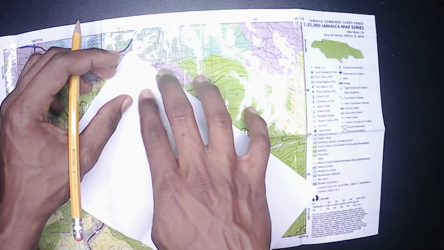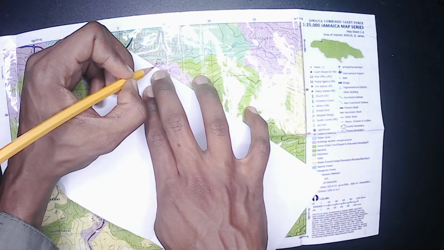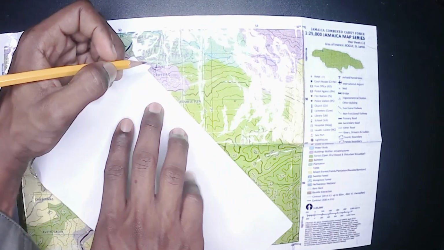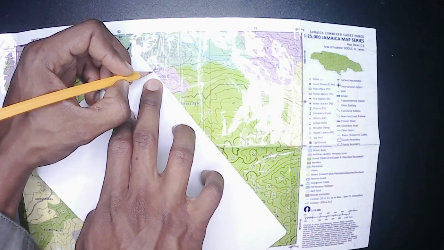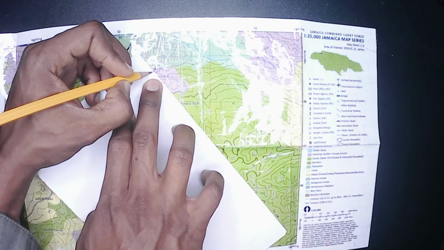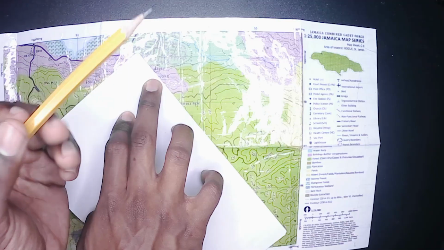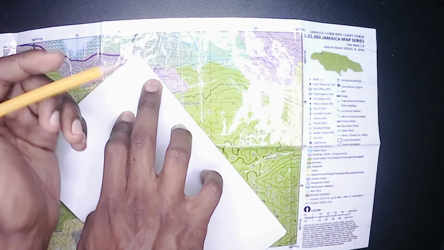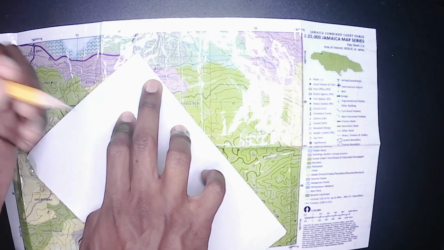I am going to mark off the school at Gordon's Crossing here. Mark that off using a pencil, and my pencil is very sharp, so that's important. Very sharp to get as accurate of a measurement as possible.